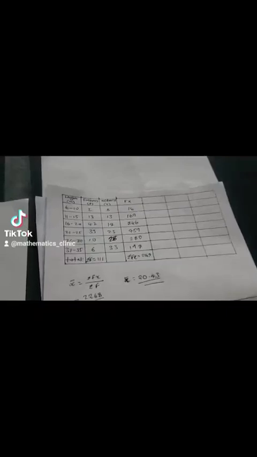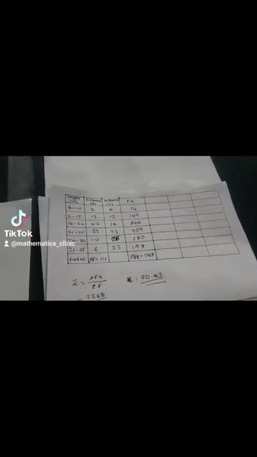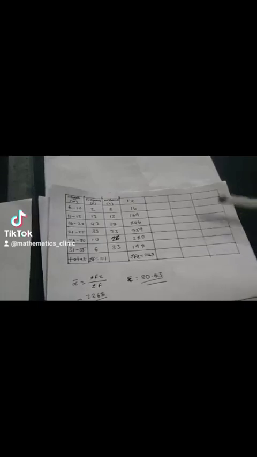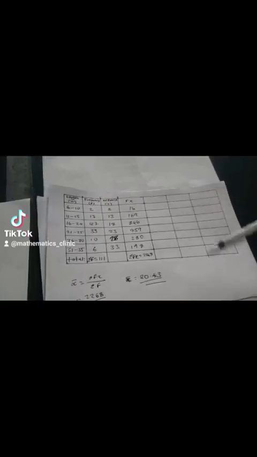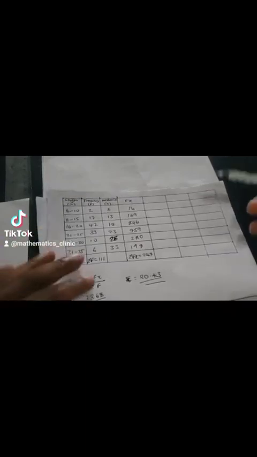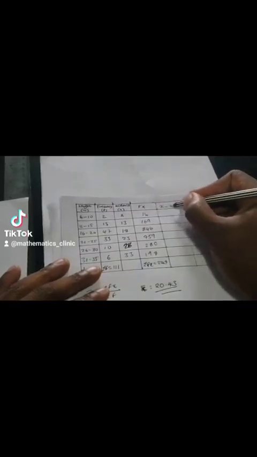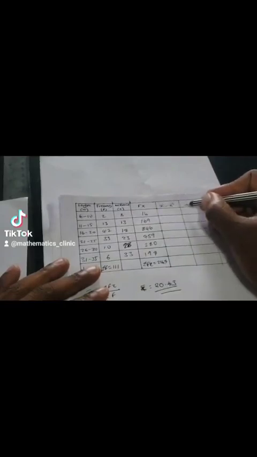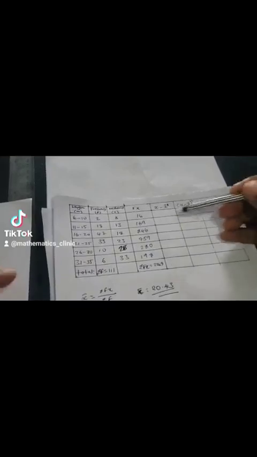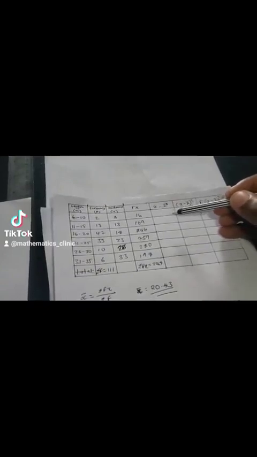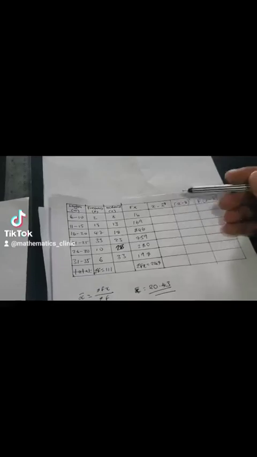Right, now when finding the variance on our table, we are going to add 3 more boxes, 3 more spaces, okay? So we have that, that, and that. So in this here, we're going to say x minus x bar, that is for the mean.